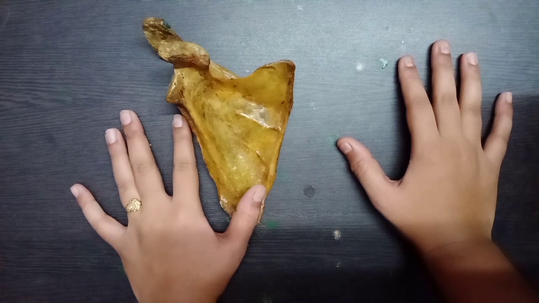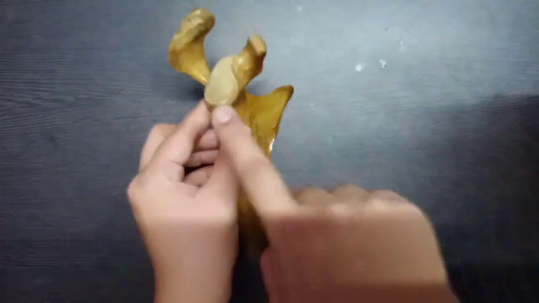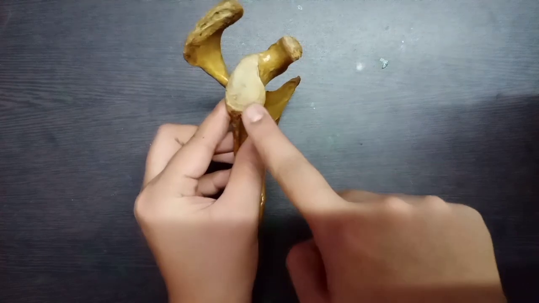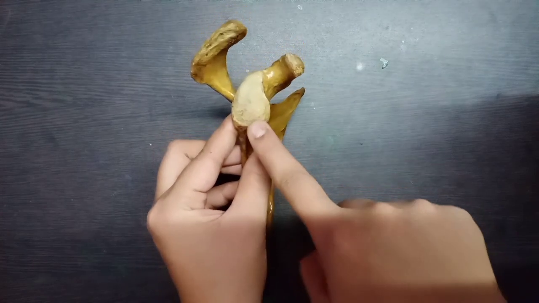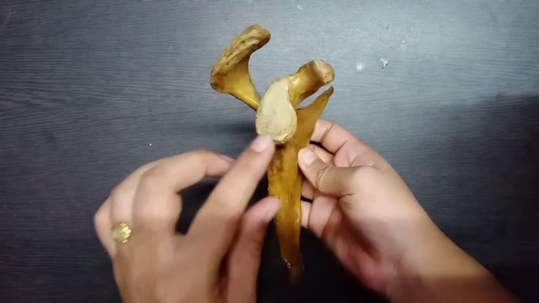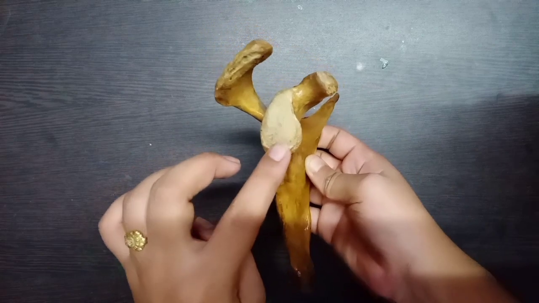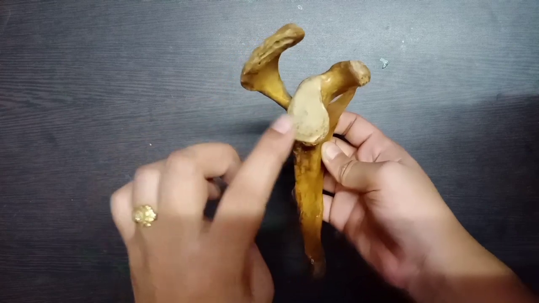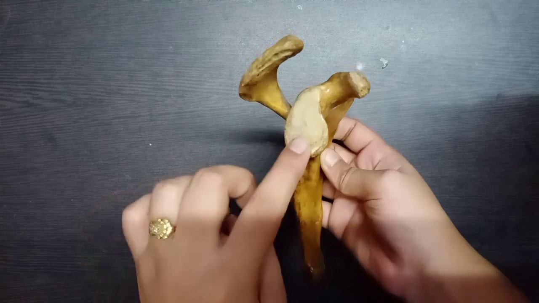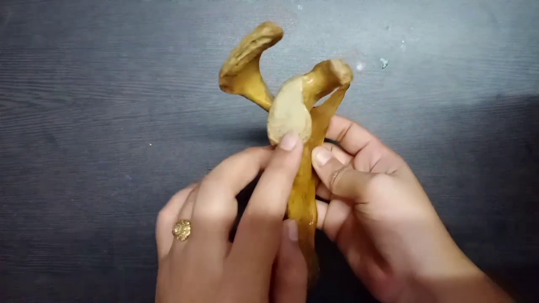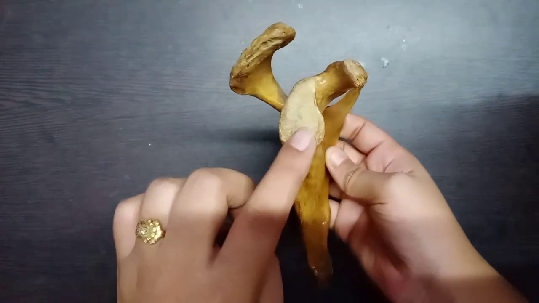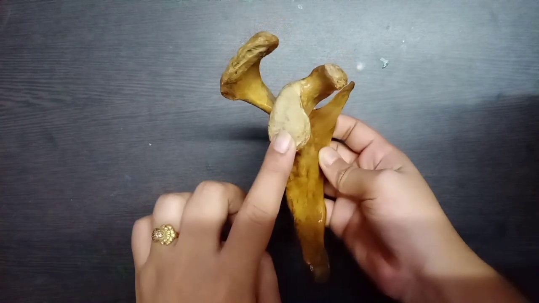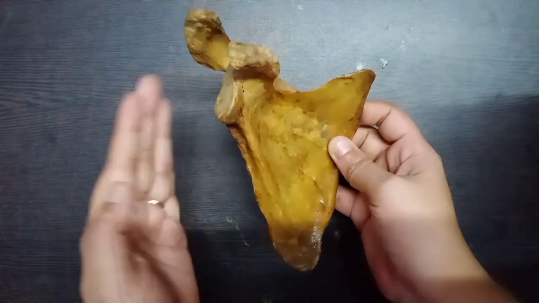The first one is the angle, that is your lateral angle. This round structure is known as the lateral angle. It is also known as the glenoid angle. Now, the glenoid angle bears a cavity or fossa called the glenoid fossa, where the glenoid labrum is attached and the head of the humerus articulates to form the shoulder joint. So when you see this big cavity or big angle, that is your glenoid or lateral angle bearing the glenoid cavity. This is going to be the lateral side of your scapula.